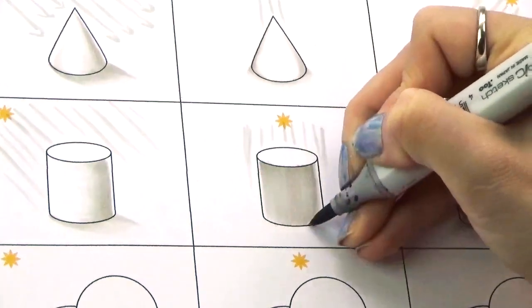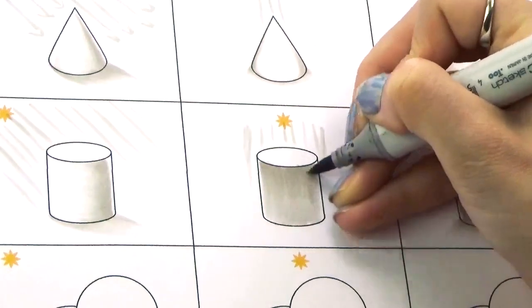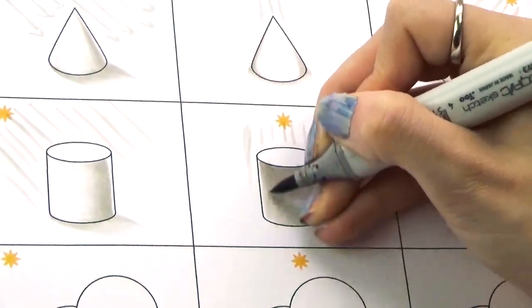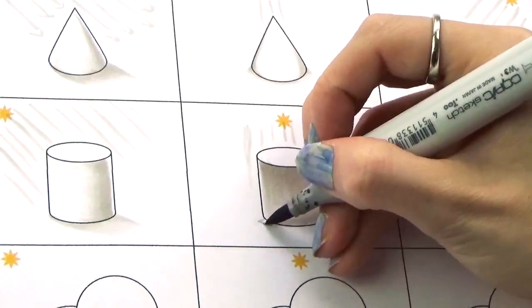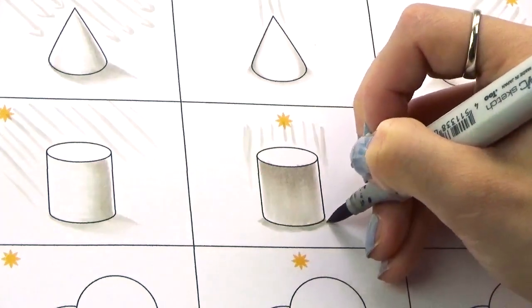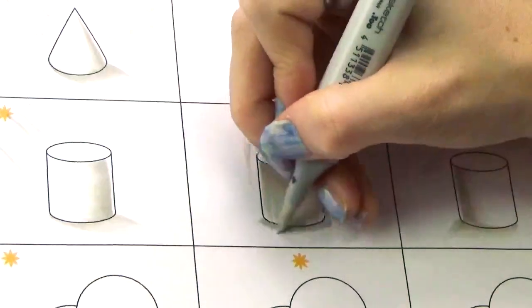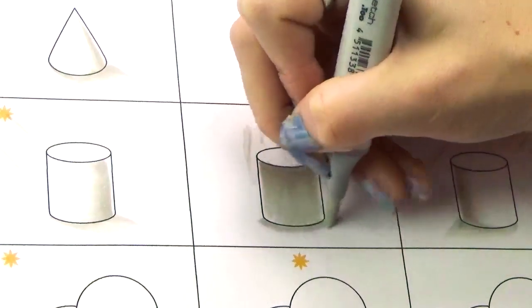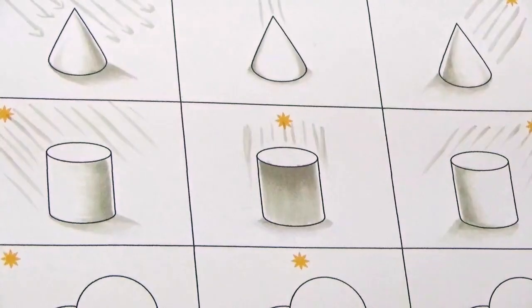And I've extended the rest of the color that whole way down, showing that that side is a lot darker. Only a small cast shadow underneath, so just pop that in and around and soften with your Colorless Blender. You can see how different each of those look with the different light source as well there.